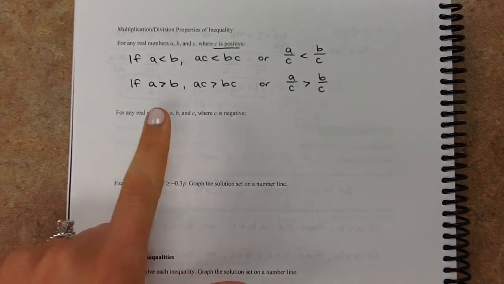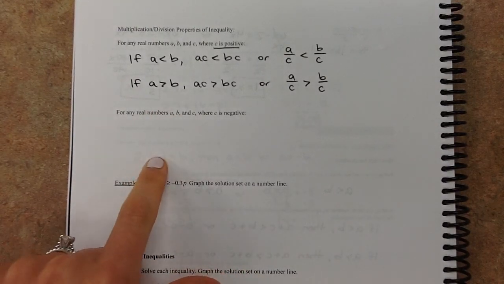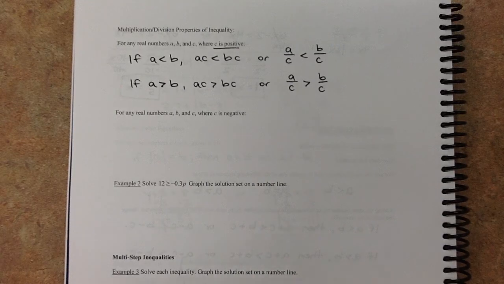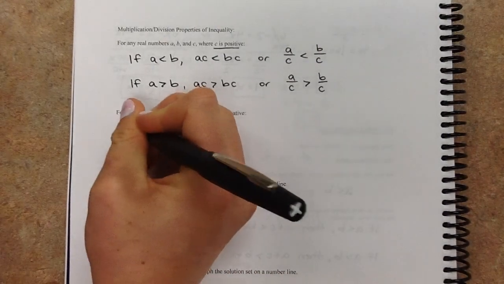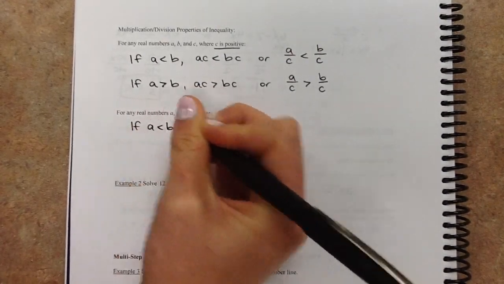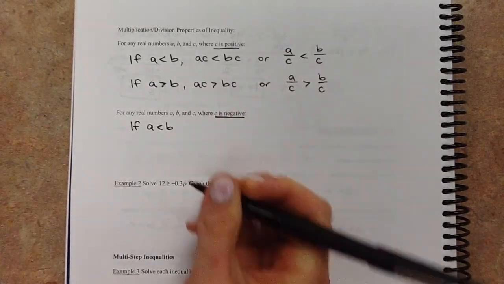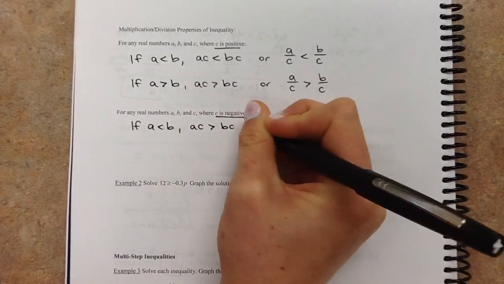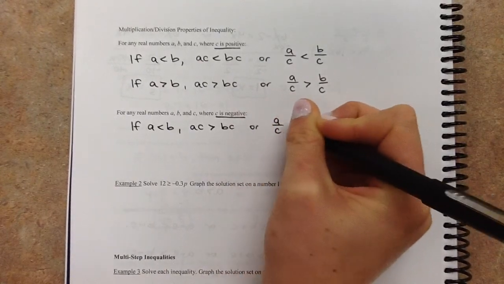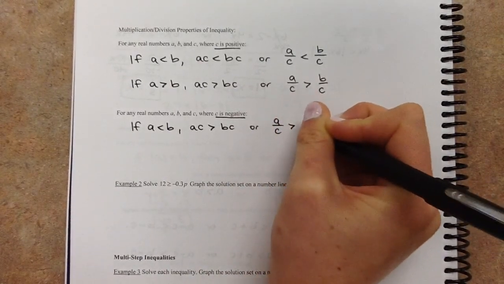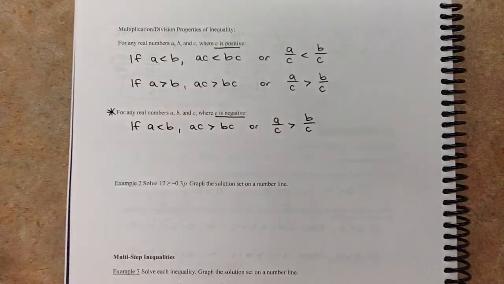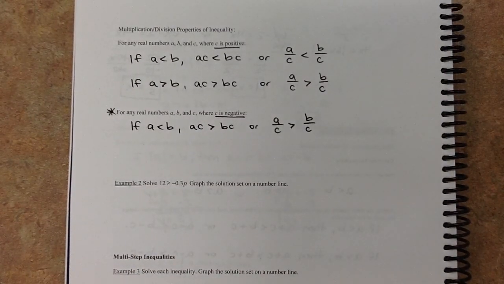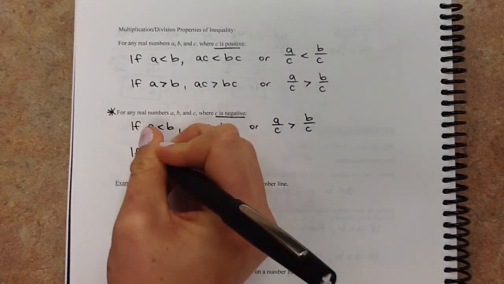Now here is a rule that I'm sure you guys remember. If you divide by something negative, or if you multiply by something negative, the symbol will switch. So if A started off being less than B and you multiply by a negative number, the inequality will flip. If you divide by a negative number, the inequality will flip. This is a super, super, super important rule. If you multiply or divide by a negative number, the inequality will flip.